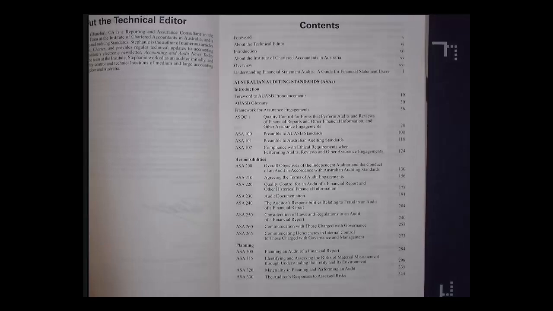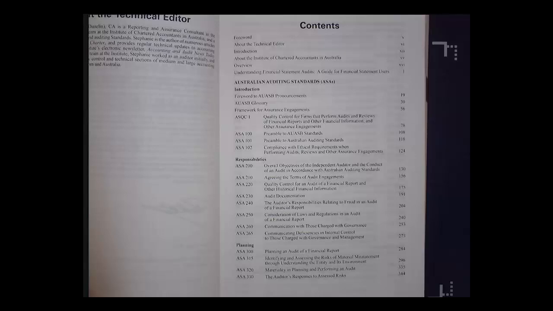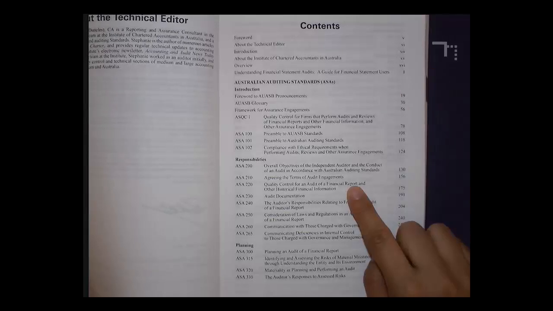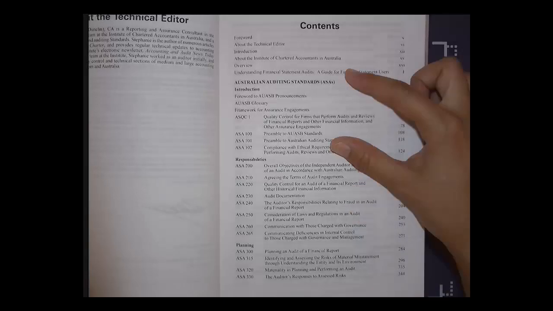Alright, so for students, I don't expect students to remember a whole lot of the numbering. I know, for example, that ASA 315 is about identifying risks and understanding the client. I know that 500 is about audit evidence. But if you ever get stuck, make sure you come here to the contents. And it's arranged in a couple of different sections. Introduction, the responsibilities of the auditor.